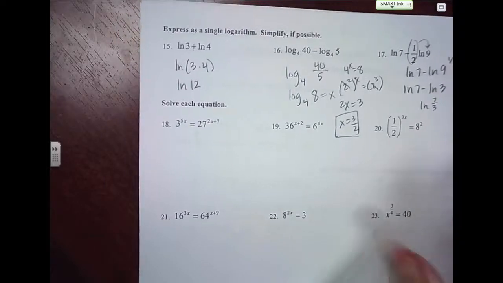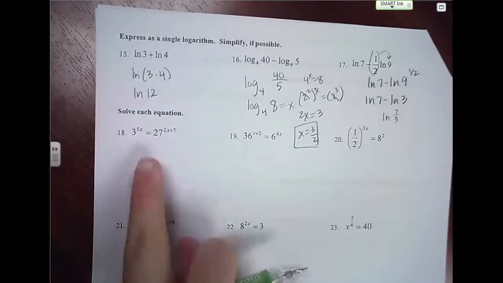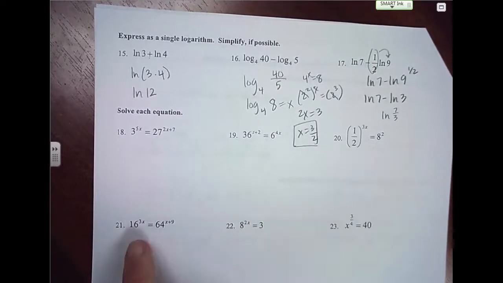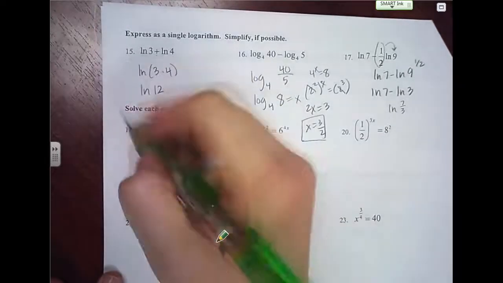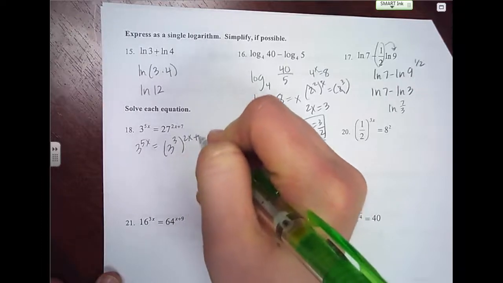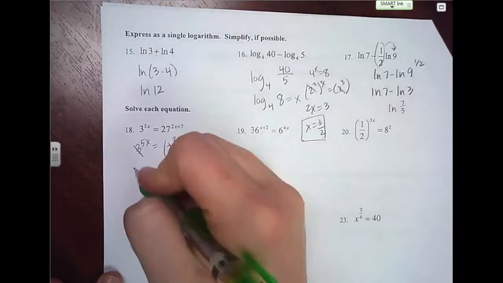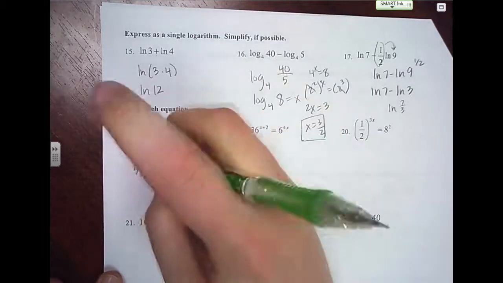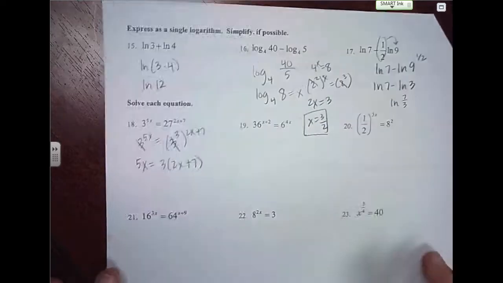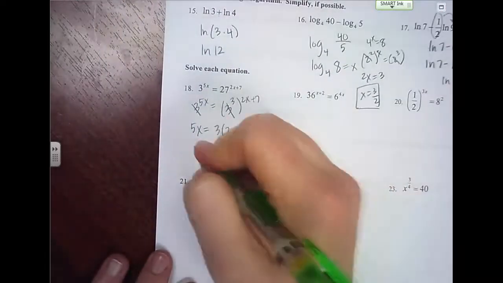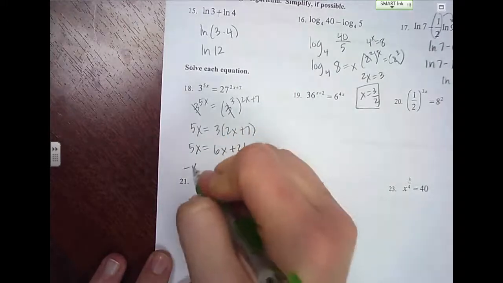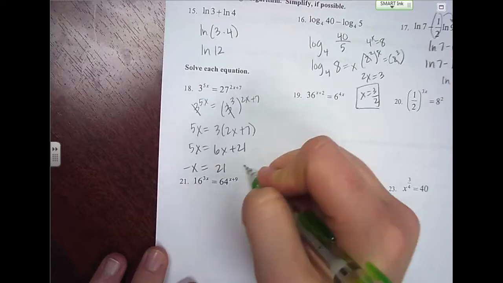Number 18. Okay, so on the first 4, I have x's on both sides of the equal sign. If you have x's on both sides of the equal sign, you have to make the bases the same. So this one I can make 3 to the 3rd. Cross out my bases. 5x equals 3 times 2x plus 7. So just solve for x. So distribute on the right. 5x equals 6x plus 21. Subtract the 6x would be -x equals 21. And divide by the negative.